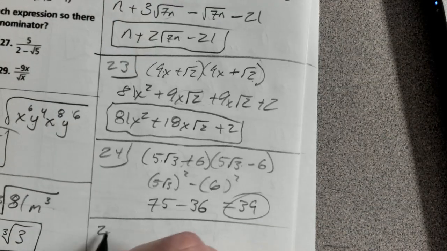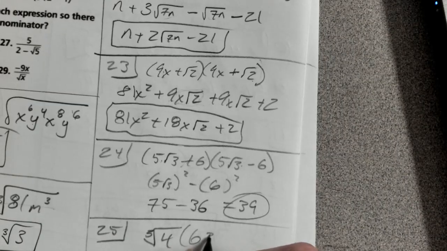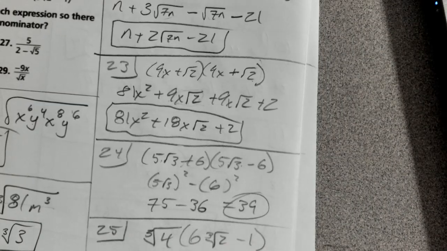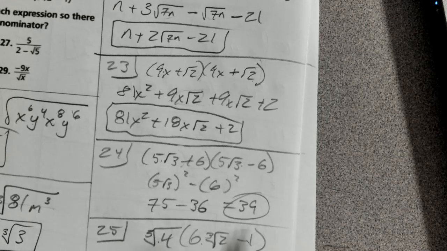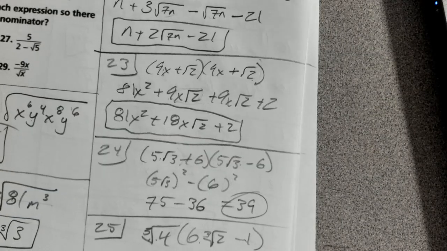All right, quickly we'll run through 25. We have the cube root of 4 times 6 cube roots of 2 minus 1. A monomial times a binomial, you distribute. Cube root of 4 times cube root of 2 is the cube root of 8. 1 times here is the cube root of 4. The cube root of 8 is 2, so 6 times 2 minus cube root of 4, 12 minus the cube root of 4.